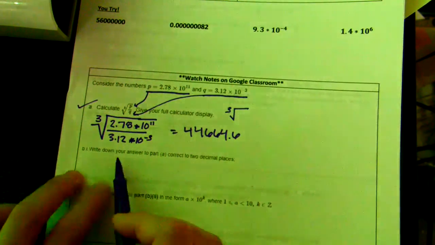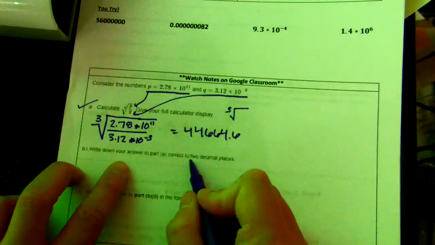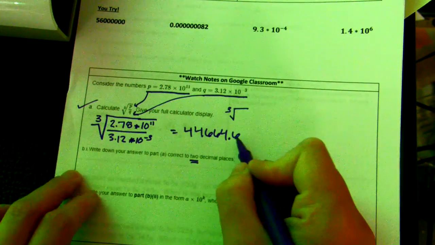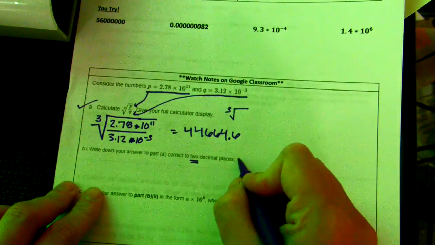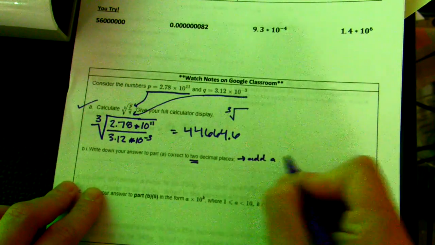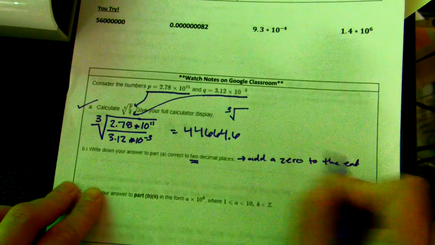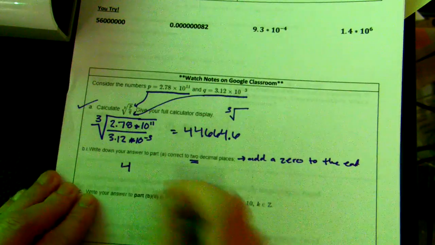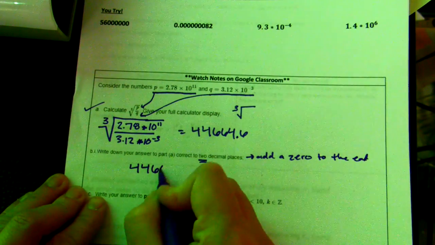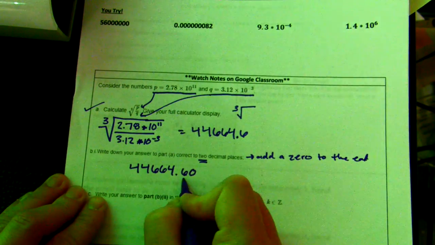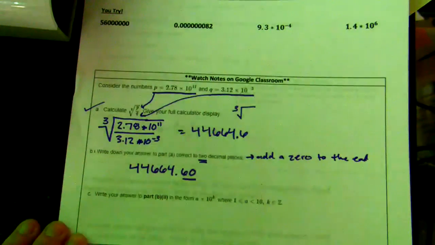Then it says write down your answer to part A correct to 2 decimal places. Notice here that we only have 1 decimal place, so all that means is add a 0 to the end. So I'm going to write this as 44664.60. Now I have 2 decimal places.